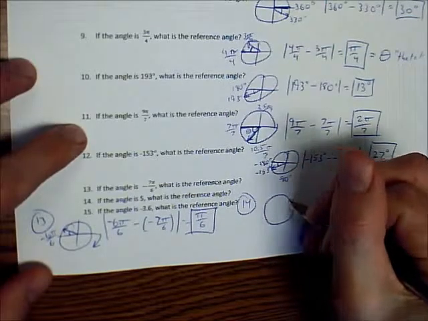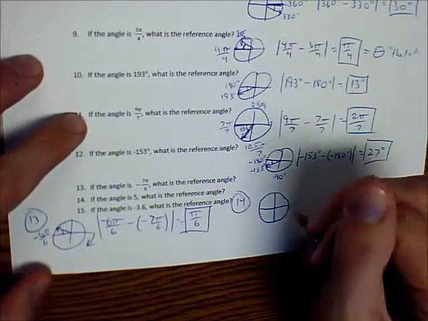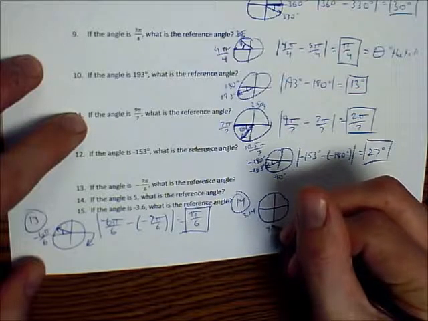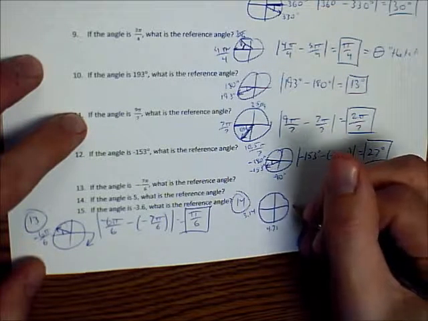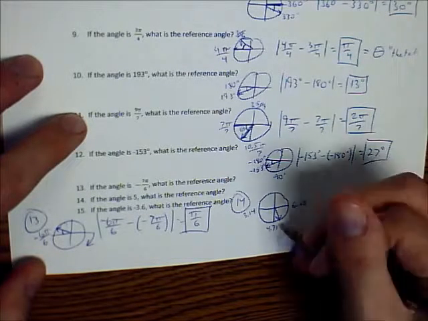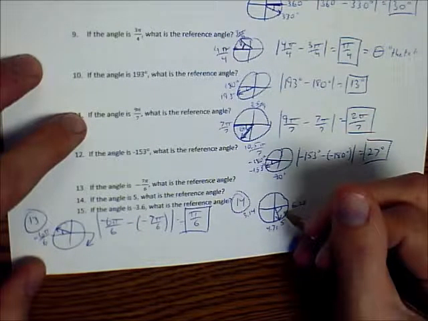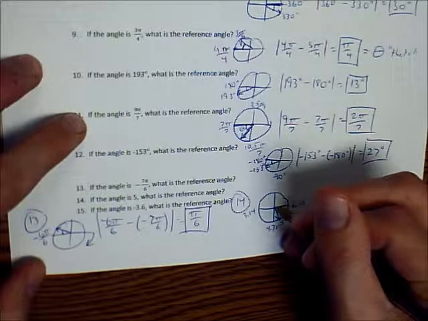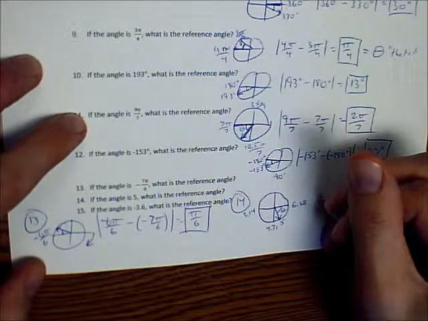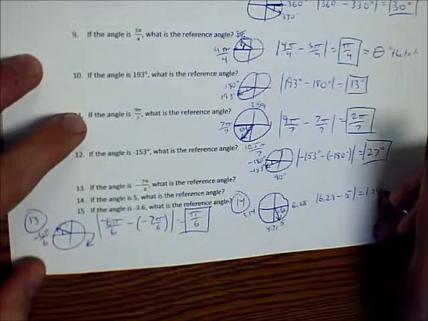We've got an angle of 5. Not 5 degrees, just 5. That means we're talking about radians. So we're counting in the positive direction. This would be 3.14 over here. This would be 1.57 more than that, so 4.71. This would be, if we make the full circle, 6.28. So where's 5? Well, it's somewhere in here, closer to 4.71. So my reference angle should be measured to 6.28. So how far is 5 from the nearest x-axis angle, 6.28? That's a subtraction question. So 6.28 minus 5, how far apart are they? 1.28.